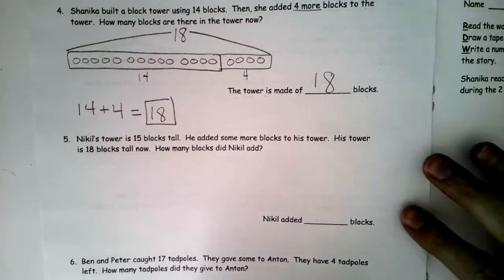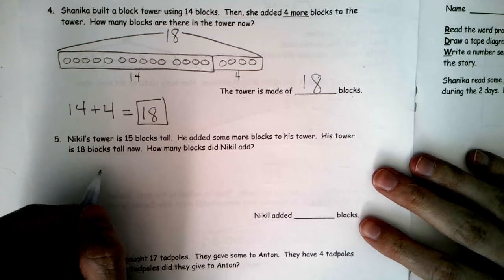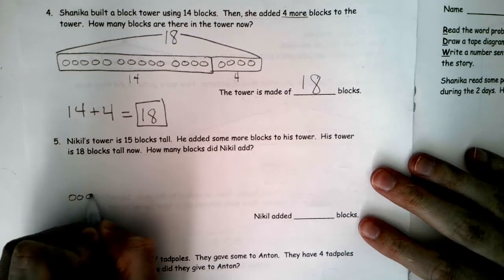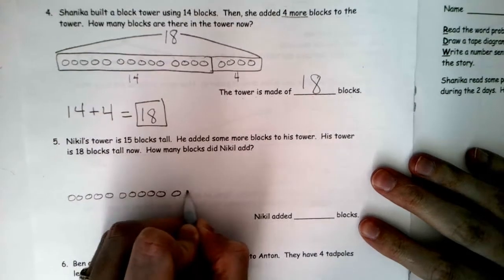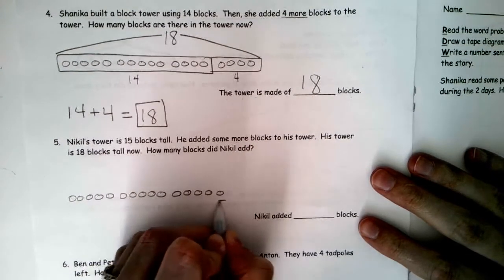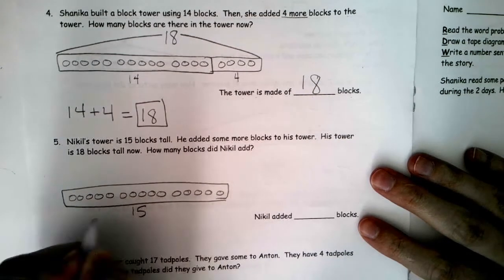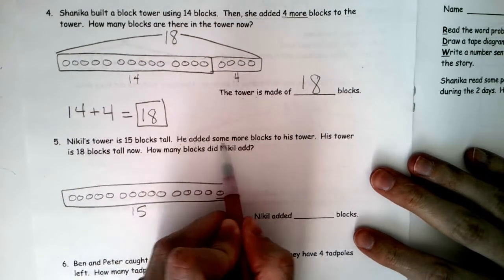If you've pushed play now, it's hopefully because you've tried this on your own and you're ready to check your work. In your tape diagram, you should have 15 as a part. We know Nikhil's tower started with 15 blocks. Then it says he added some more blocks to his tower.